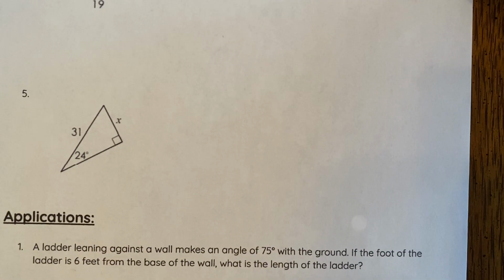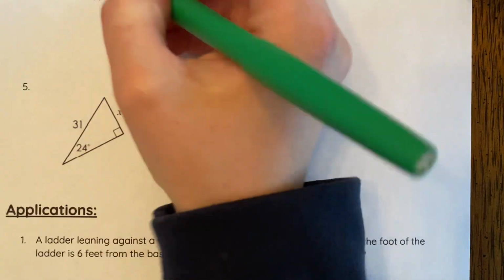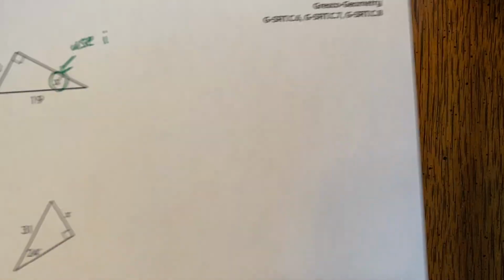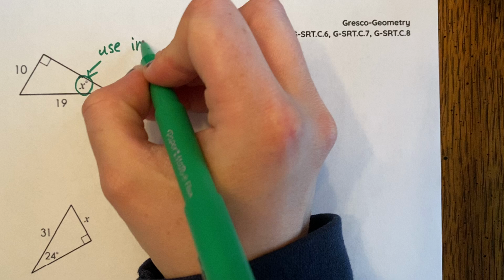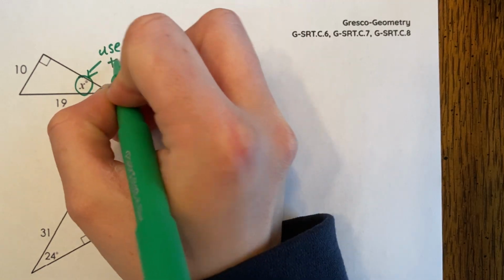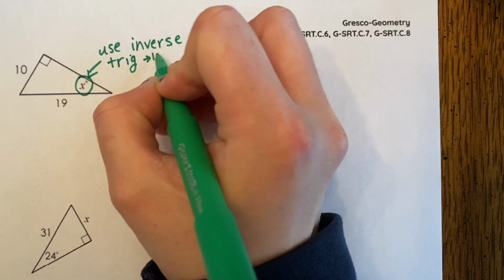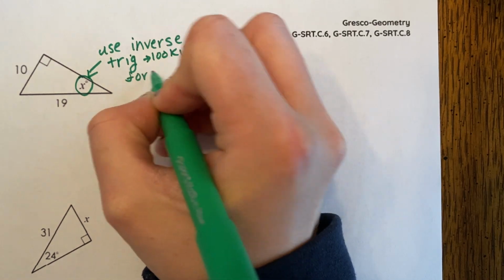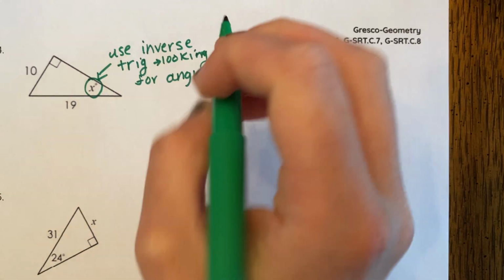All right, number 4, we're looking for x again, so we're going to use inverse trig because we're looking for an angle. That's right.